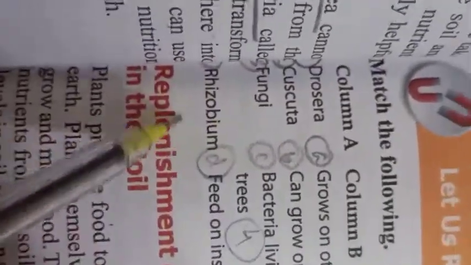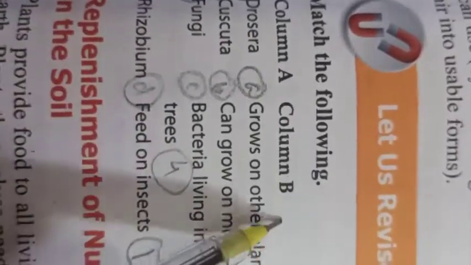Here two columns are given, column A and column B. Under column A they have written the name of some organisms like Drosera, Cuscuta, fungi, Rhizobium, and here they have given some statements with which you have to match all these four.